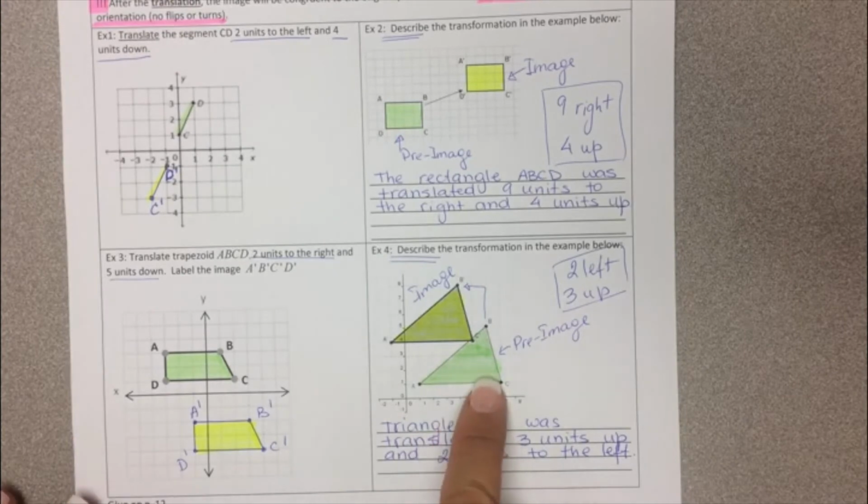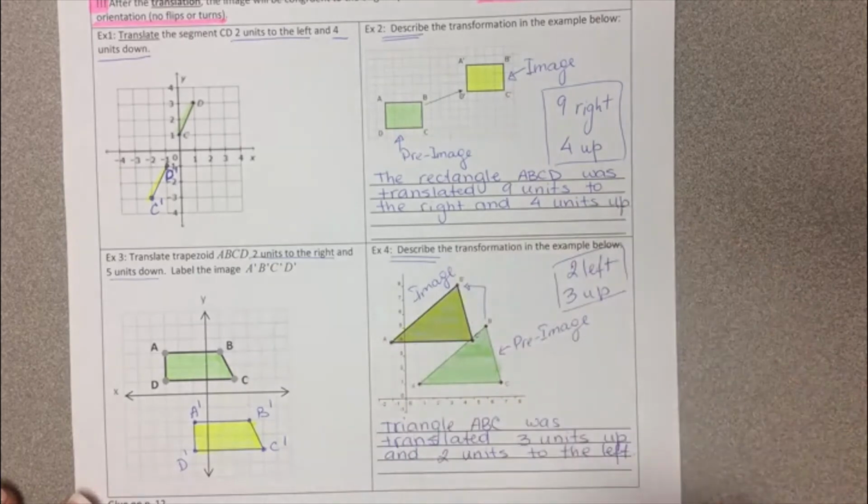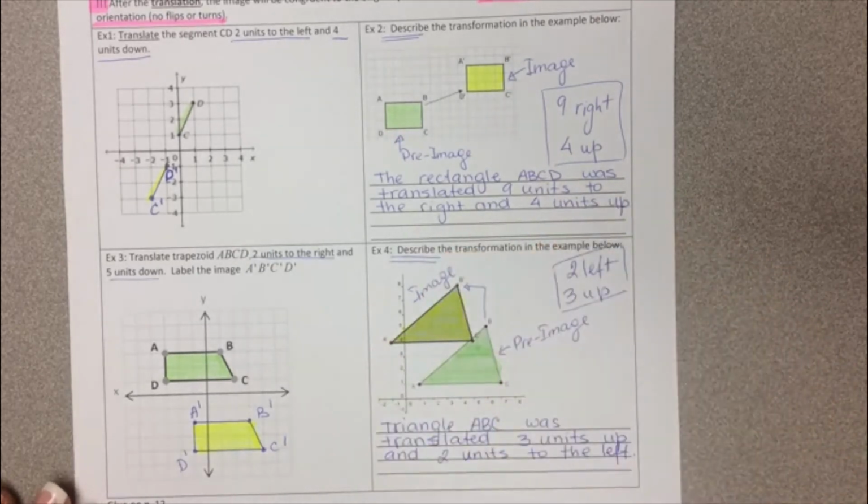In the translation, again, the pre-image and image have same exact orientation because every point is moving same direction.